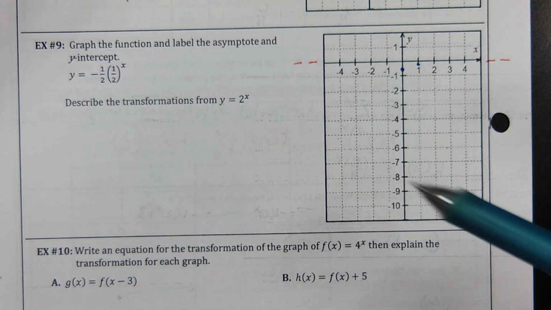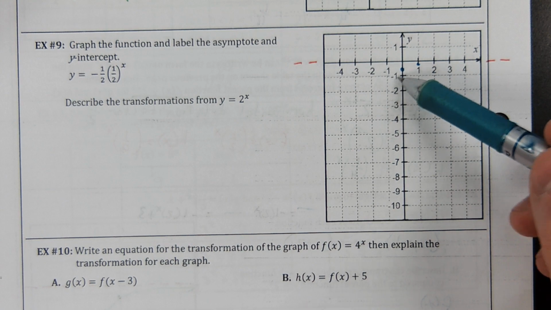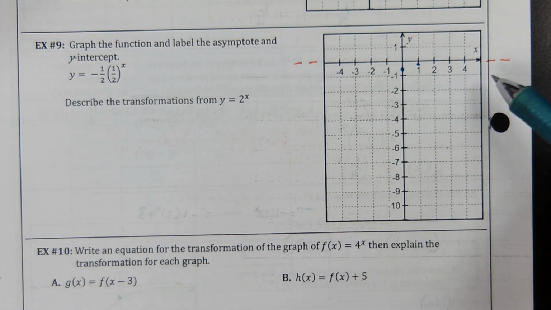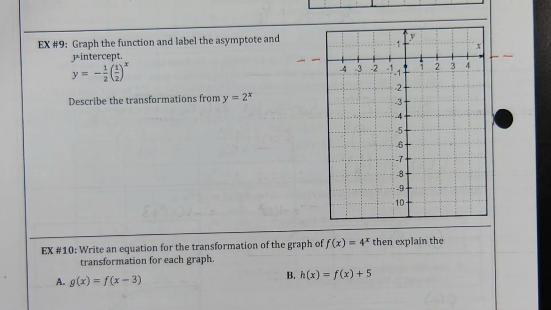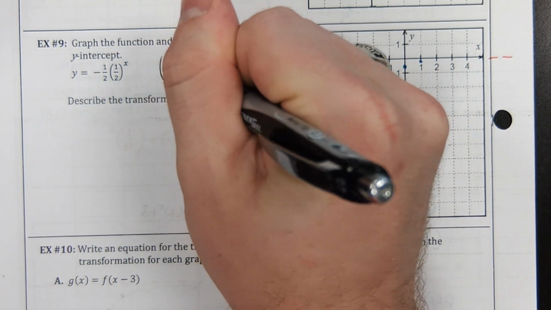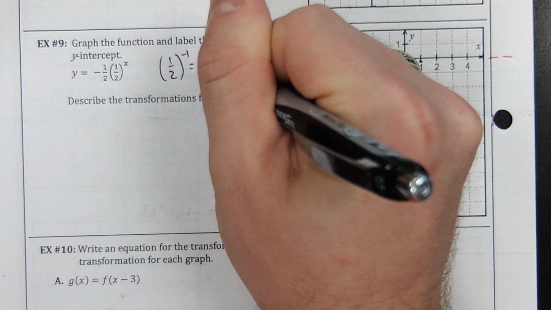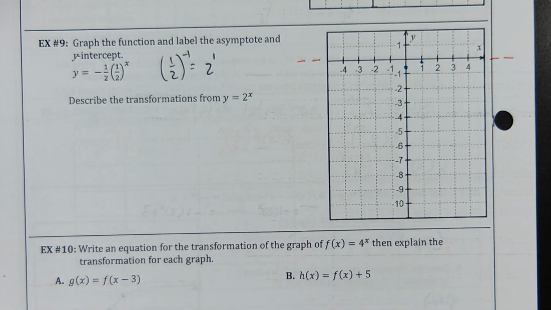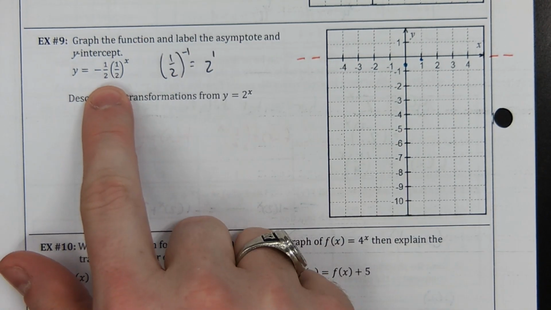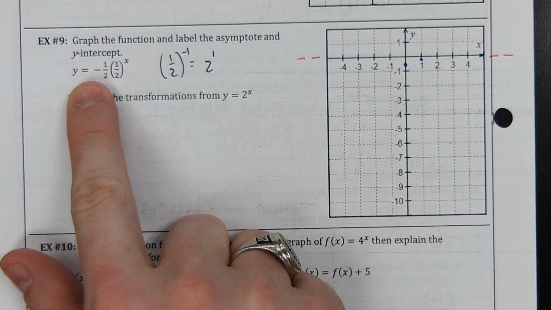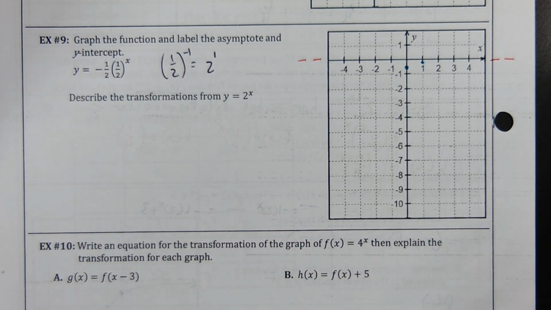Okay. Now, let me go to the left. Because I already know as I go to the right, I'm just going to get really close to this horizontal asymptote. Let me go left. Use negative 1. Remember, when you raise a fraction to a negative exponent, it flips the fraction over and makes the exponent positive. So 1/2 to the negative 1 is actually going to give me a 2. So I can just say negative 1/2 of 2. Negative 1.